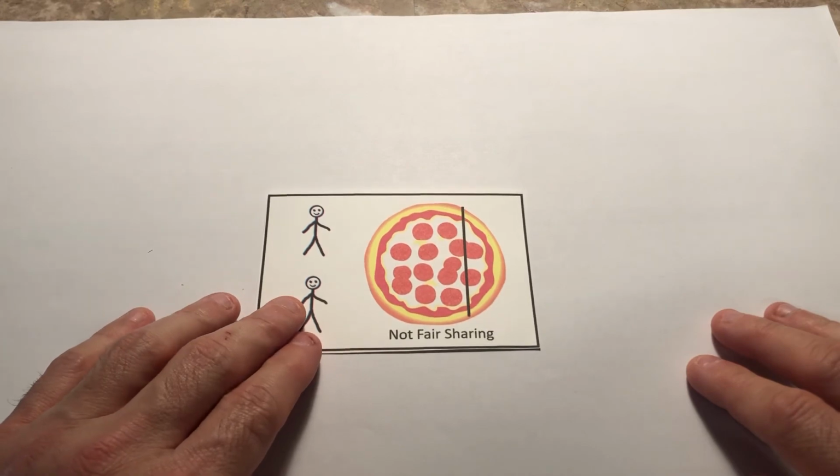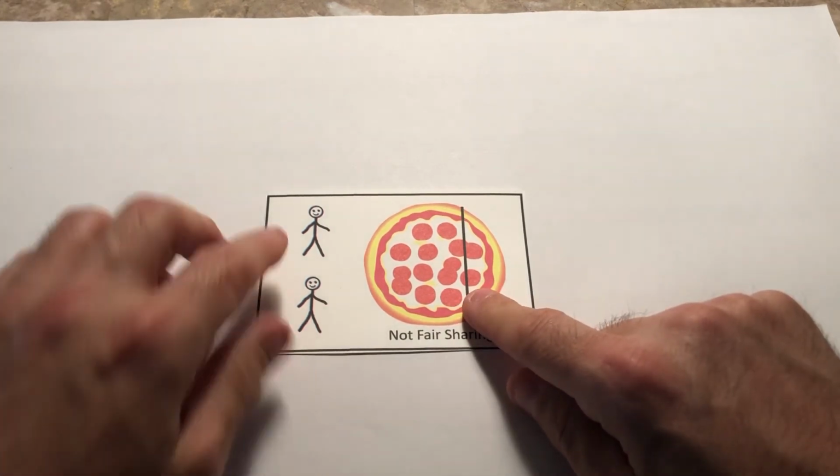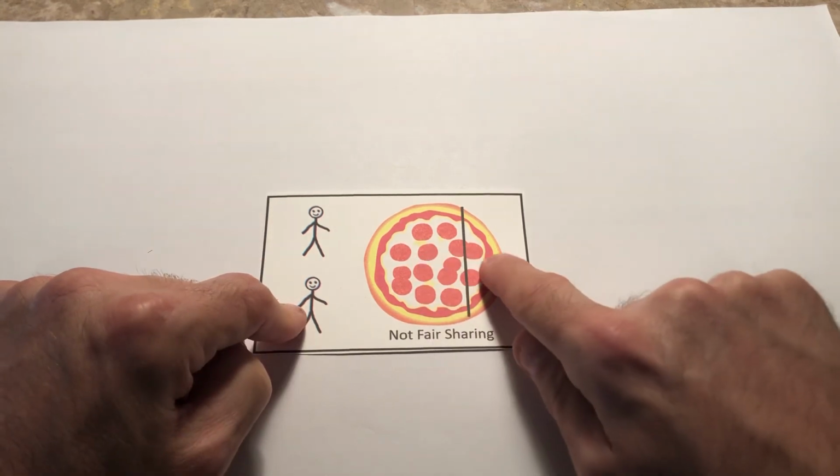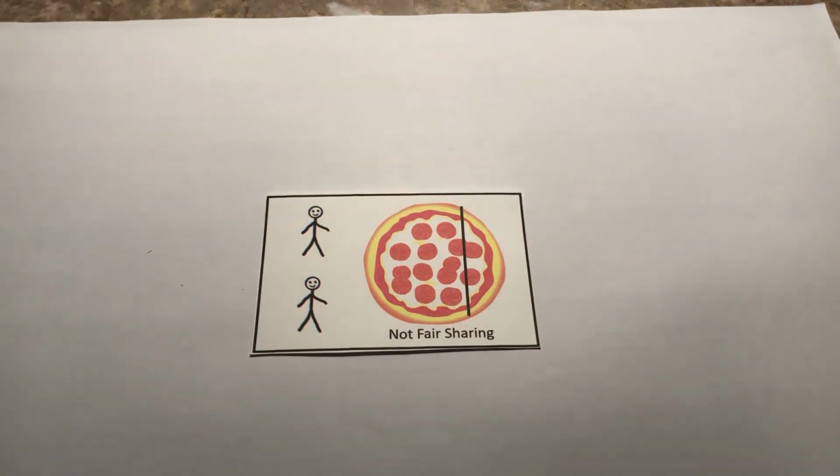All right. But what happens is sometimes if you don't use fair sharing, you can't make a fraction. So think about this. If this was how this pizza was divided, one person would probably be really, really happy with this piece, and someone would be very upset with this. So just because you cut a whole into pieces doesn't mean it's a fraction, because the two pieces have to be equal pieces.